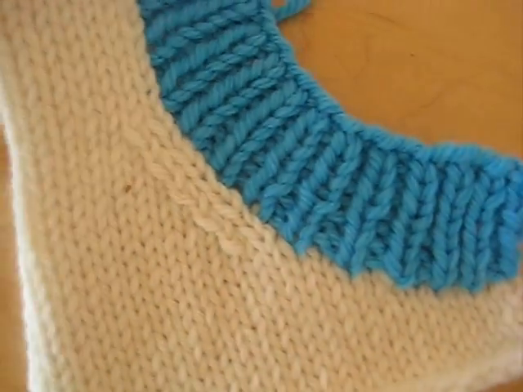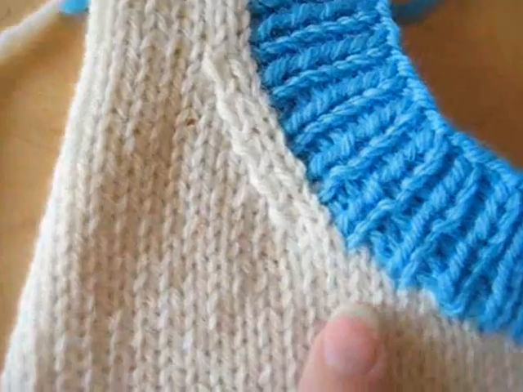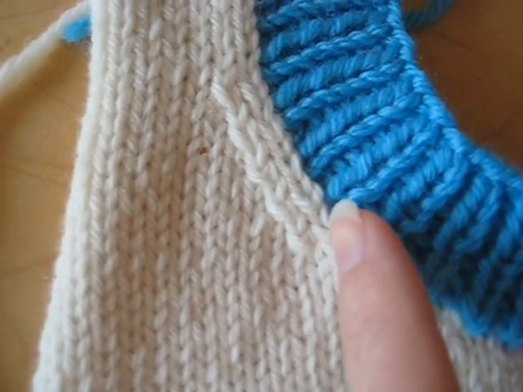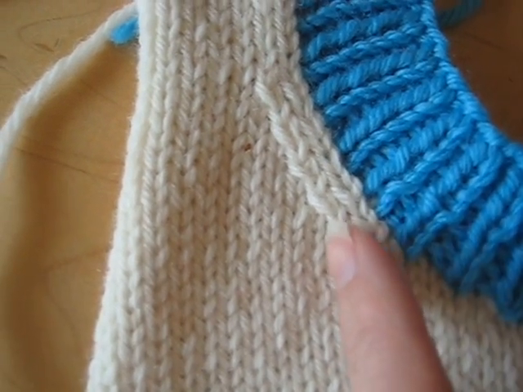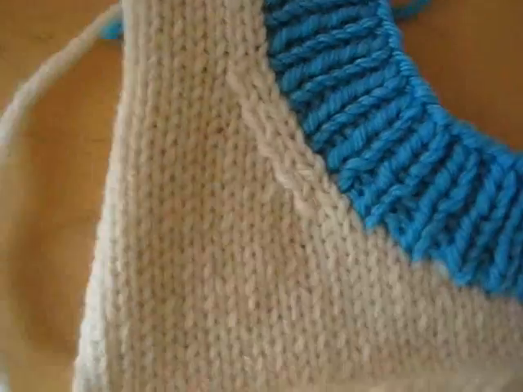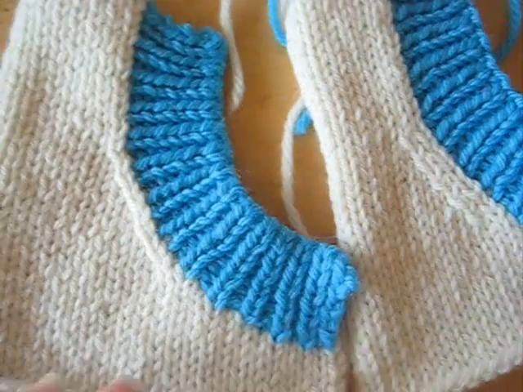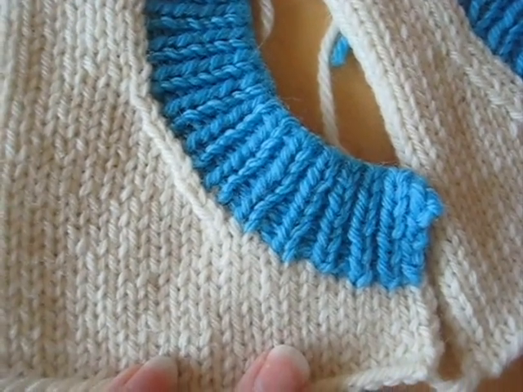In this example, I did the decreases 2 stitches in. So I have an extra stitch. I had the selvage stitch, and then I had this plain stitch, and then I did the decreases here. So you can decide which of those you might like, if either.